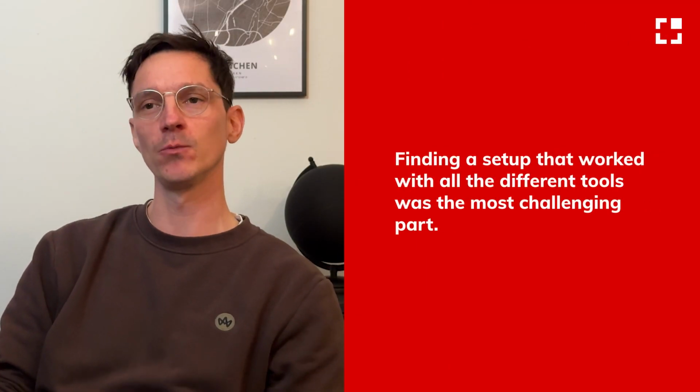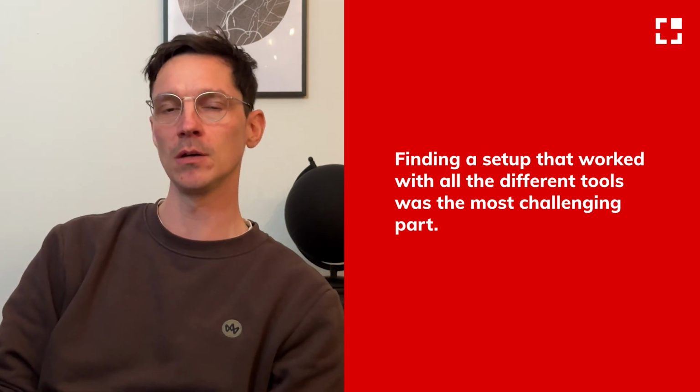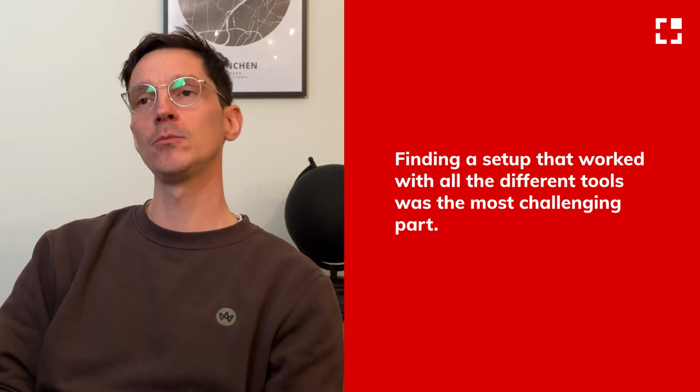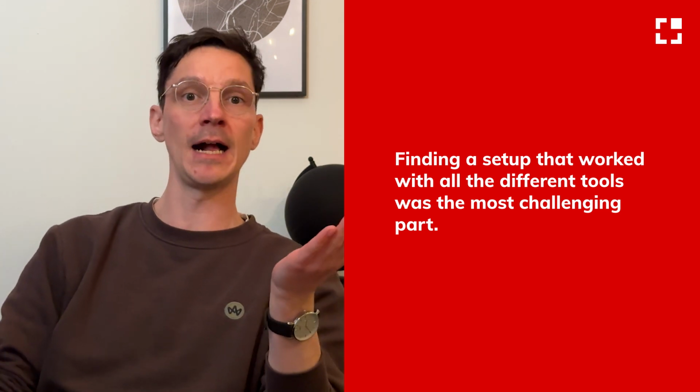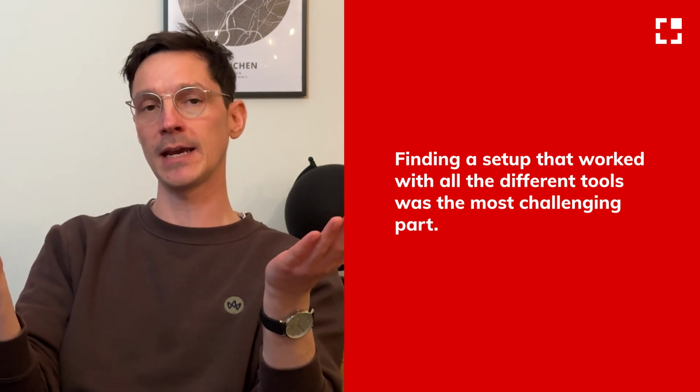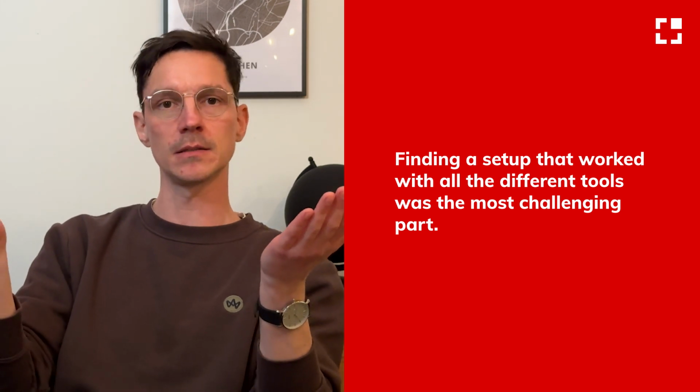So we have the challenge that we find the right setup that is working with all the tools included in our approach. So basically, we need to find a setup that is working together with Google Analytics, and we use an A/B testing tool for this case that we would need to activate on the insights at the very end, and this would have to work together quite smoothly.